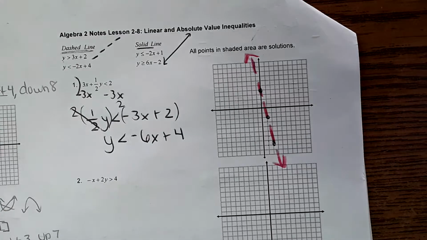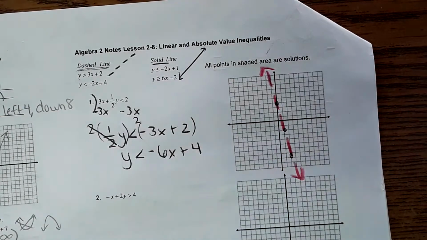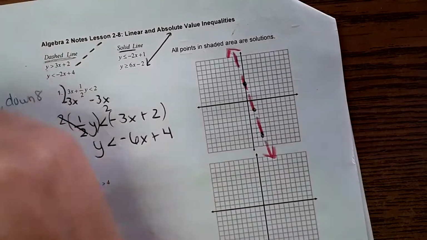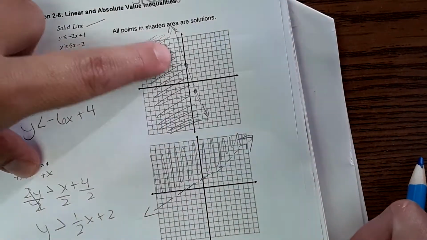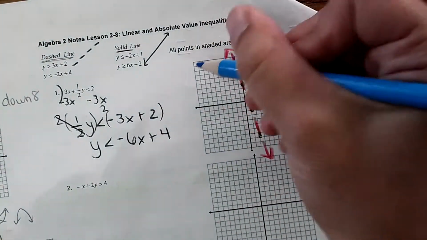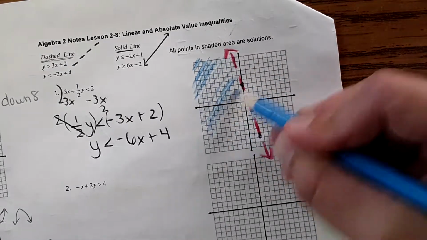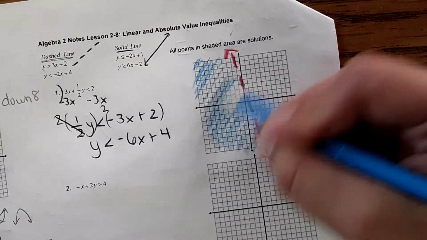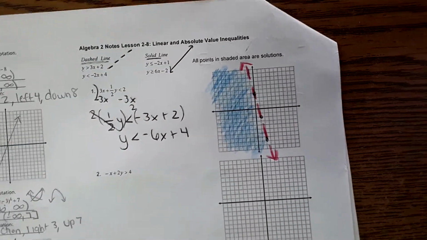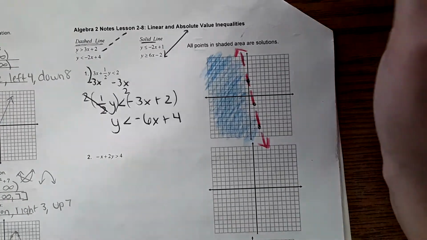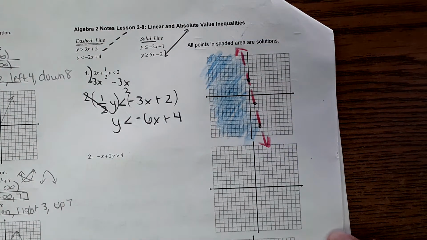Okay, so now we have to shade the part that is included. Y is less than this line. So we're shading underneath that line. Sometimes it's more obvious than others. For example, with the next example, above that line is very obvious. For this one, under is actually in this area. So underneath this line would be right here, and we just shade this. Sometimes you'll see stripes. You can just color it if you want. Whatever works for you. And we're done. And we move on to the next one.